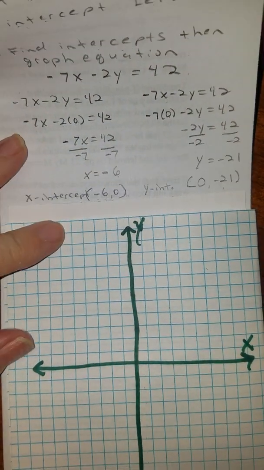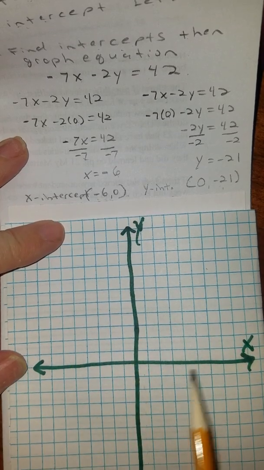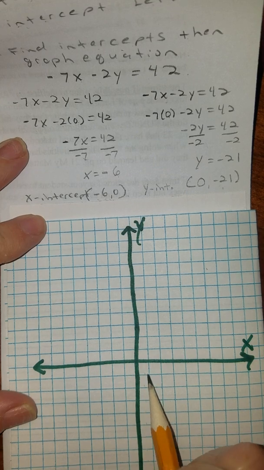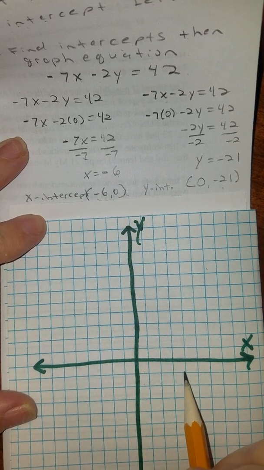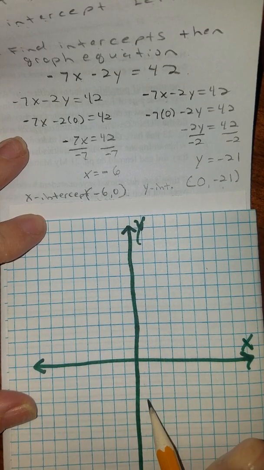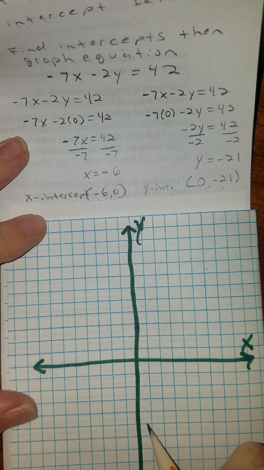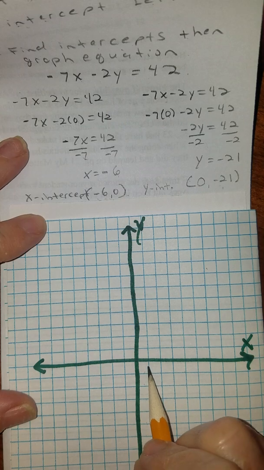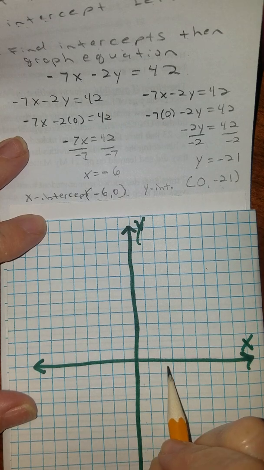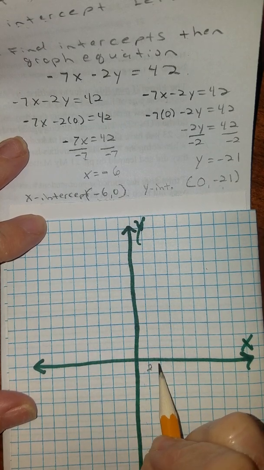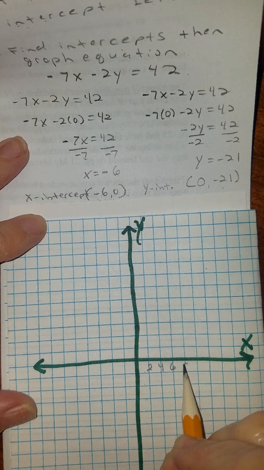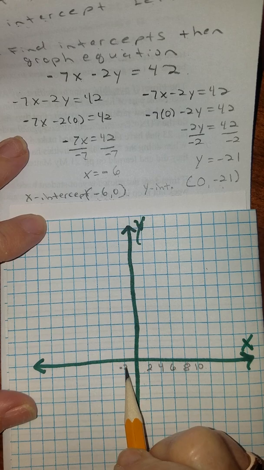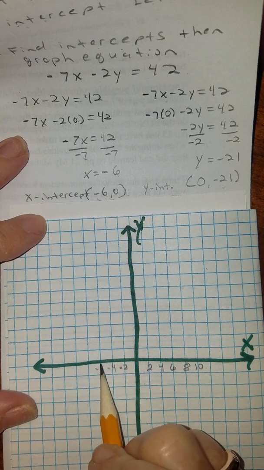So when you've chosen that, that helps you know how long to make your graph. If this happens, I could make this 5, 10, 15, 20, 25. I could do that. Or I could count by twos. I could make each unit, instead of going 1, 2, 3, 4, go 2, 4, 6, 8, 10. So I'm counting by twos. Negative 2, negative 4, negative 6.